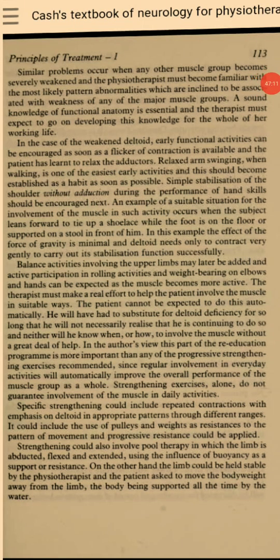Similar problems occur when any other muscle group becomes severely weakened, and the physiotherapist must become familiar with the most likely pattern abnormalities which are inclined to be associated with weakness of any of the major muscle groups. A sound knowledge of functional anatomy is essential, and the therapist must expect to go on developing this knowledge for the whole of her working life.